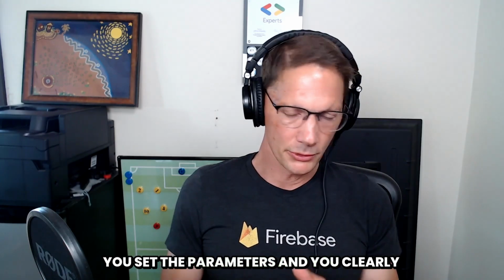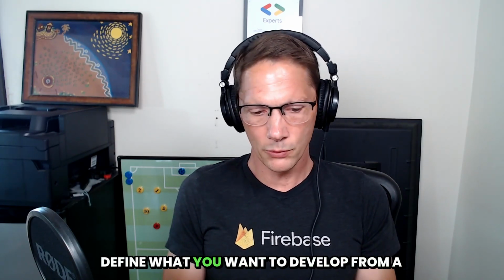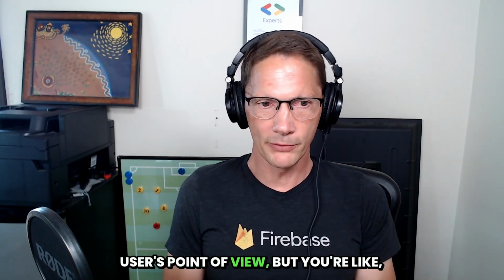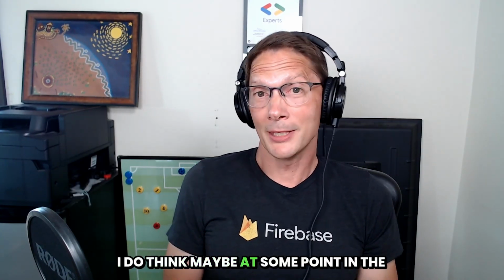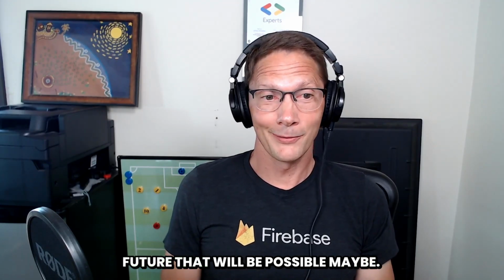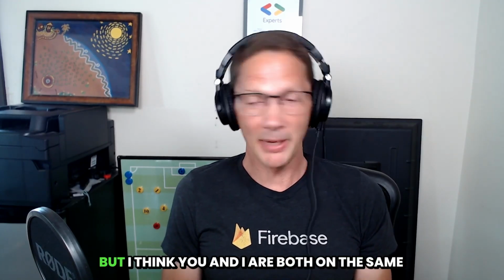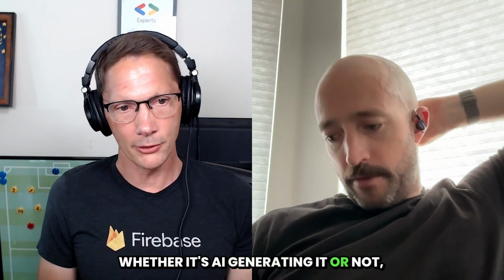True agentic development is the one shot where it's a black box: you set the parameters and clearly define what you want to develop from a user's point of view, but you're like, okay, whatever the code is. I do think maybe at some point in the future that will be possible. But I think you and I are both on the same page that right now, no, the team has to understand what the code is, whether it's AI generating it or not, right?